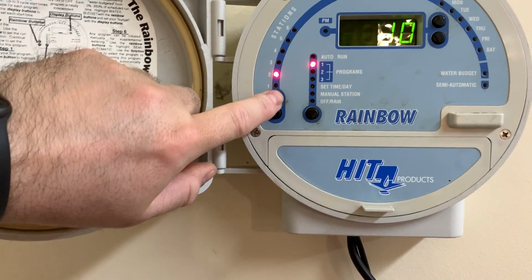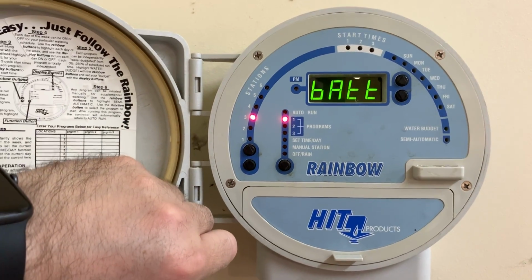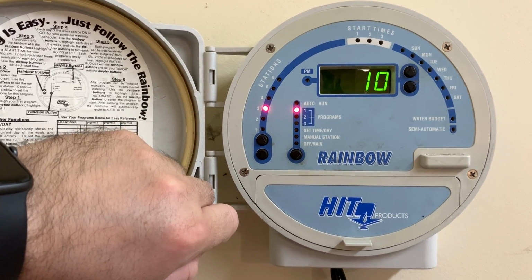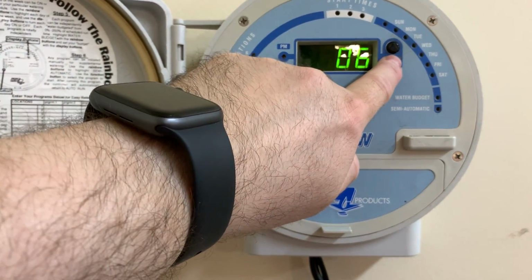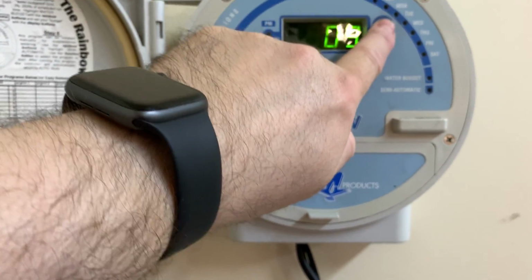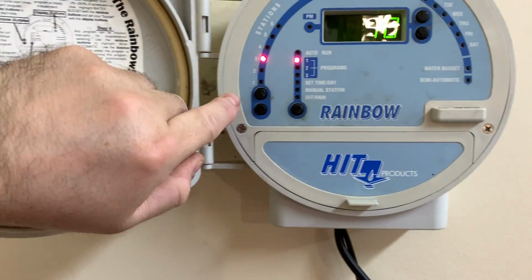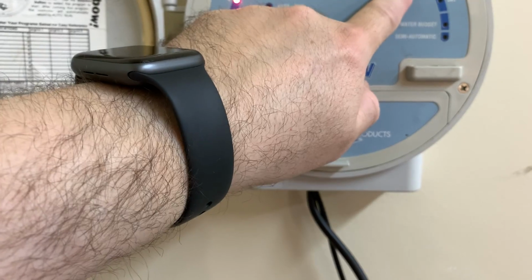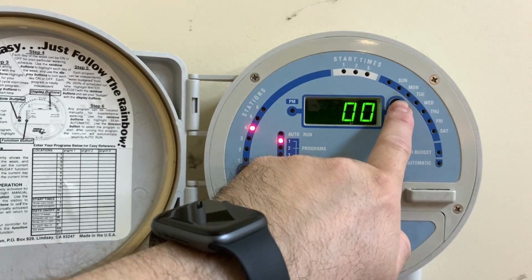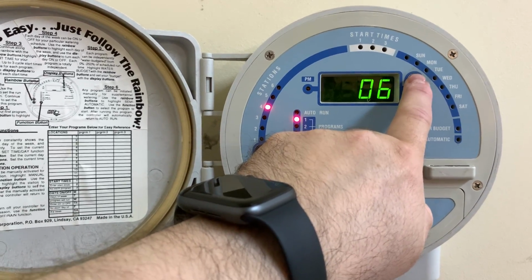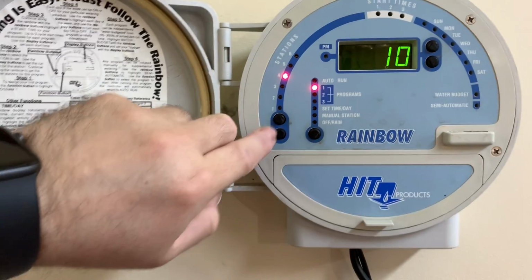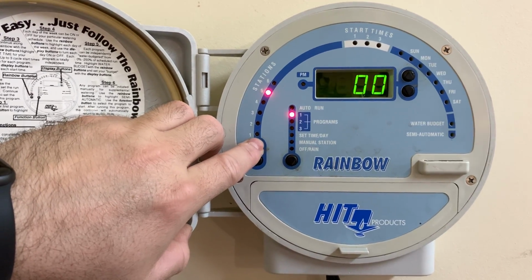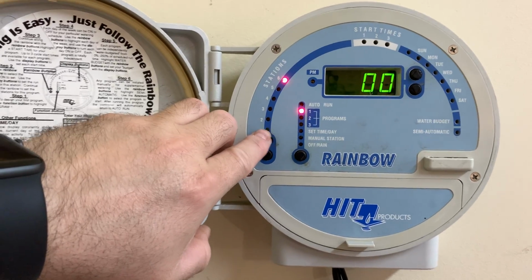Again, there's station 3. That's the back sprinklers closest to the studio. If I want to change that, I can change that up and down, all the way to 0 if you want to. Let's put that back to 10. And stations 5 and 6 are both at 0 because there is no station 5 or 6.